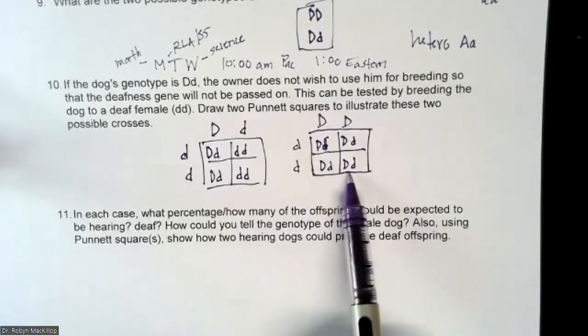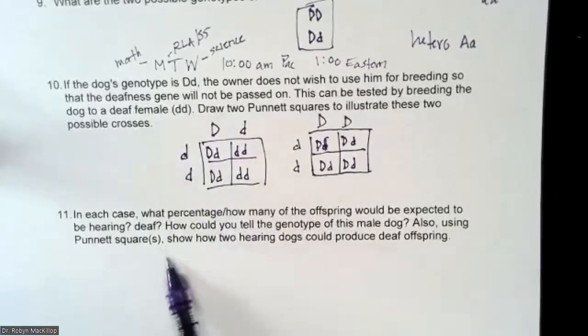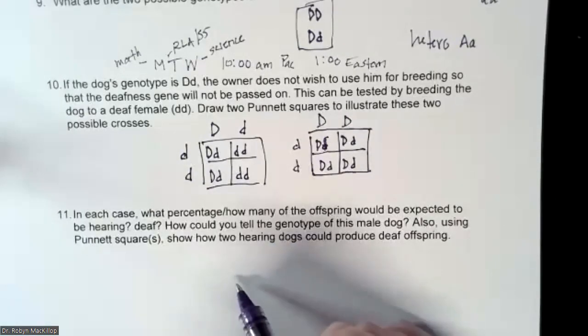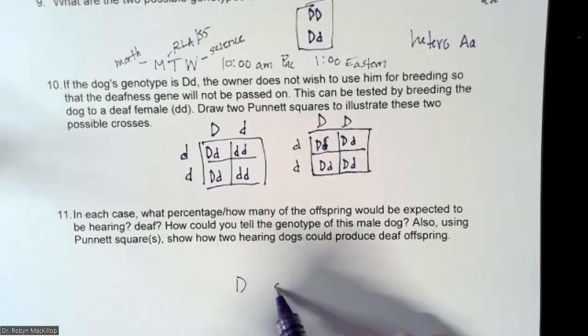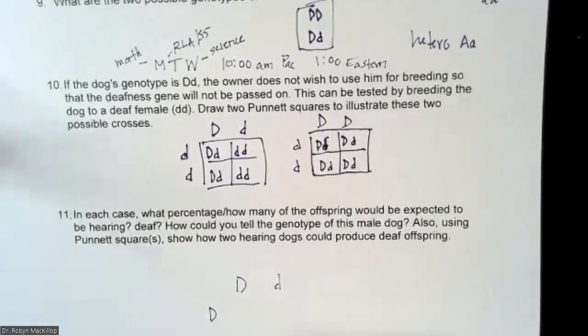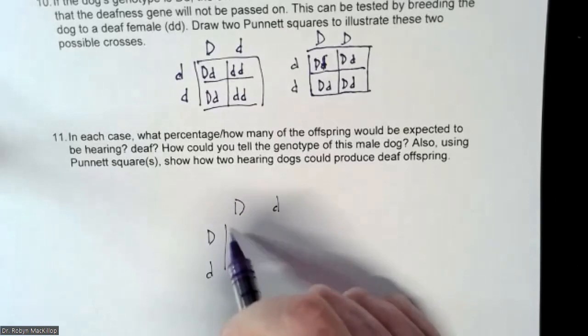The breeder will have to worry about it if he wants to breed the puppies, but then he just goes back and does this. And then, also using Punnett squares, show how two hearing dogs could produce a deaf offspring. That's when you've got one of each. That last little puppy ends up being deaf.